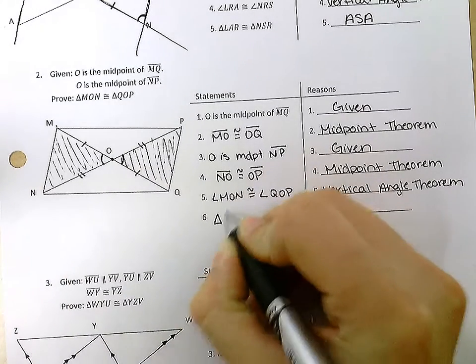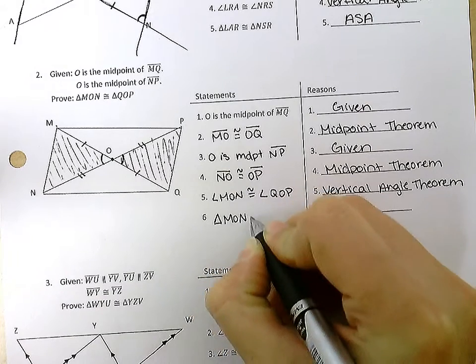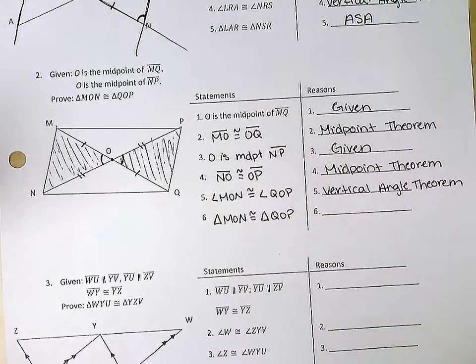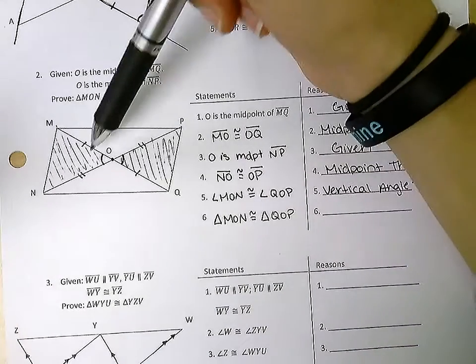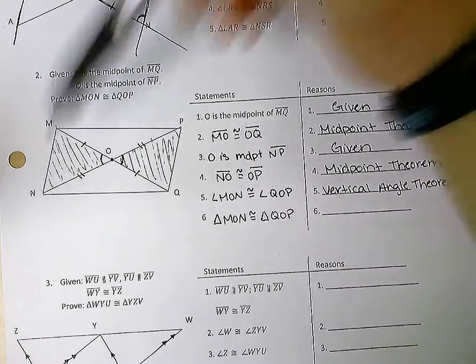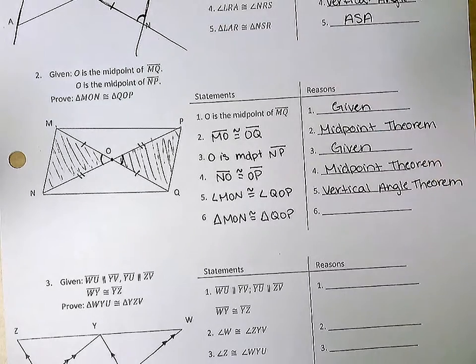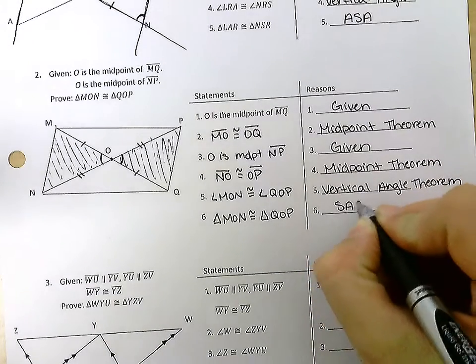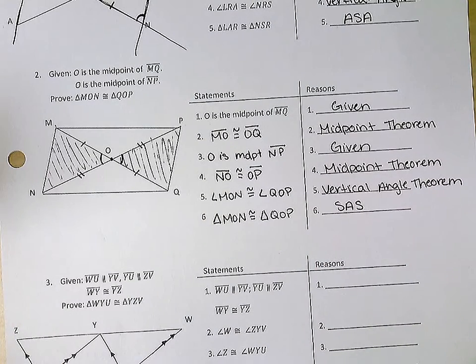So triangle MON congruent to triangle QOP. Now, why are these two triangles congruent? Well, look at your labels. I have two sides and one angle between those two sides. Side angle, side. I have an angle between two sides.